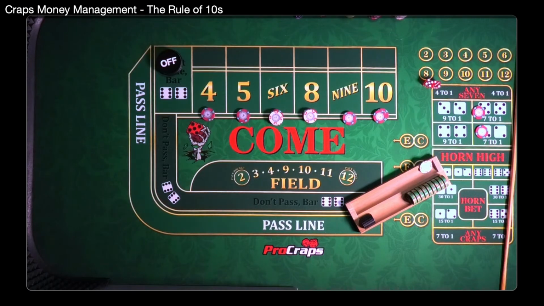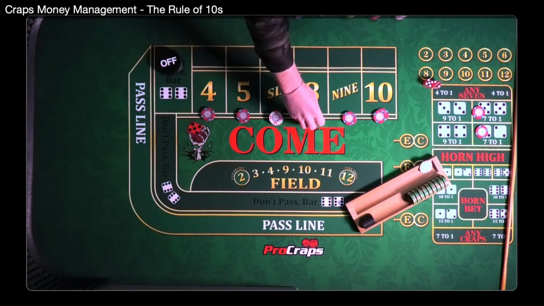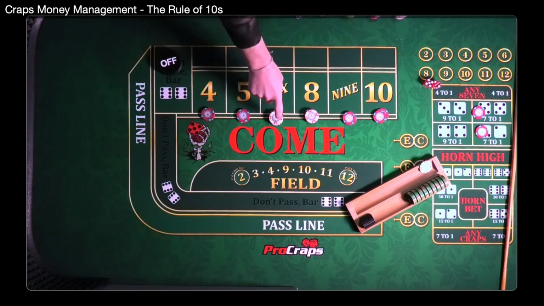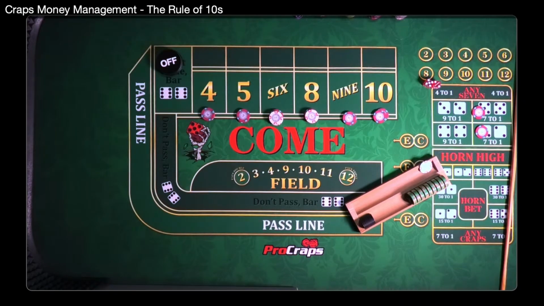What we're going to do is, whatever the 4s and 10s hit, we're going to put all the winnings onto the 8. Whenever the 5s and the 9s hit, we're going to put all the winnings onto the 6. We're only going to collect to our rack when the 6 and the 8 hit. So the 6 and 8 are always going to be collect only. They're going to get pressed up from the other numbers.